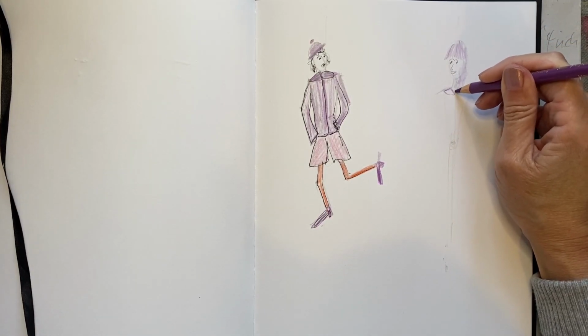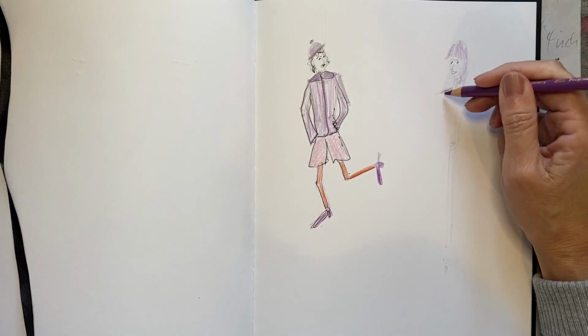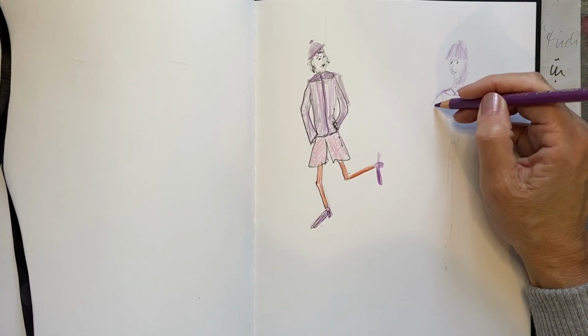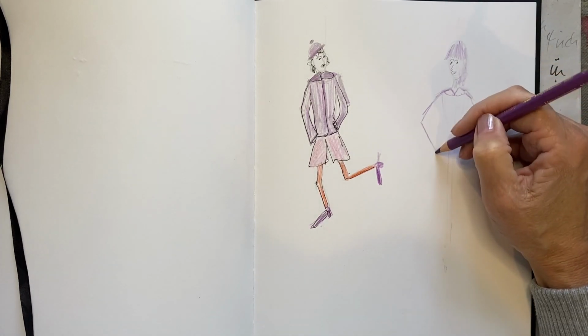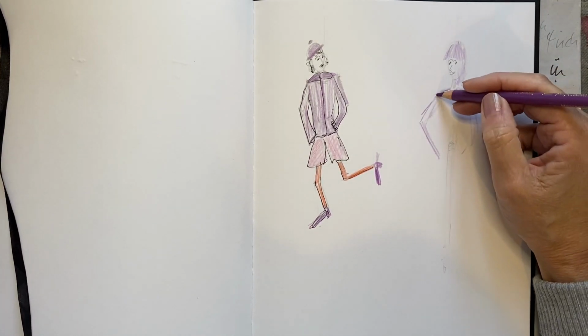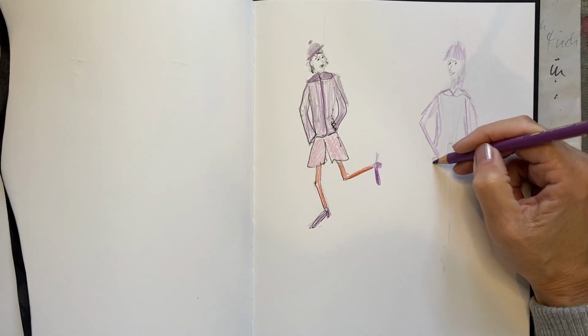I'm going to change. So I think we could have the sort of fun thing that they're both wearing the same coat. Let's put her arms down like this. And there's the coat.